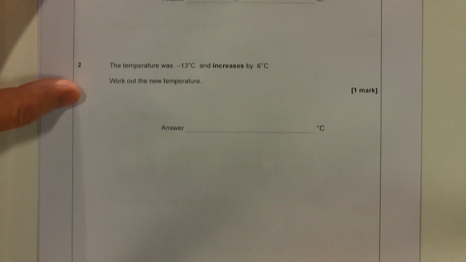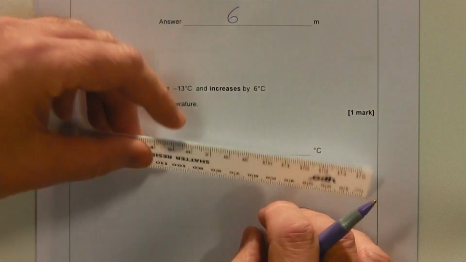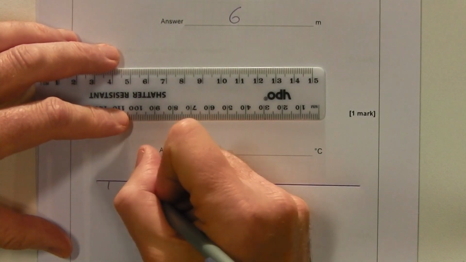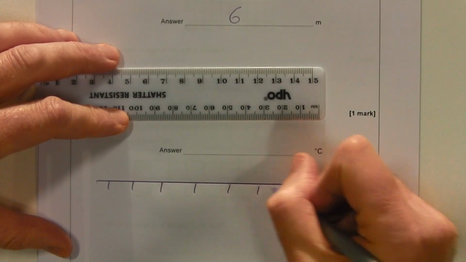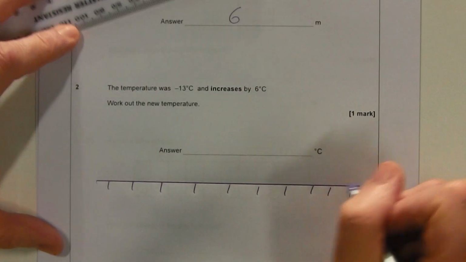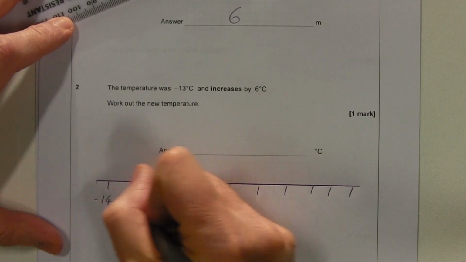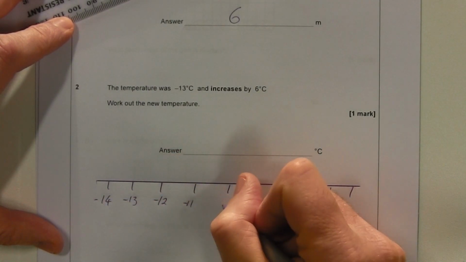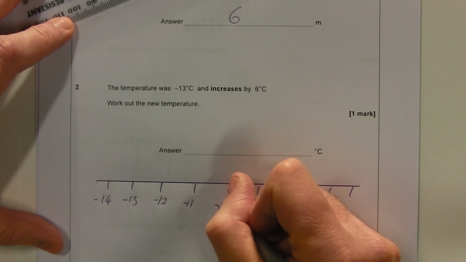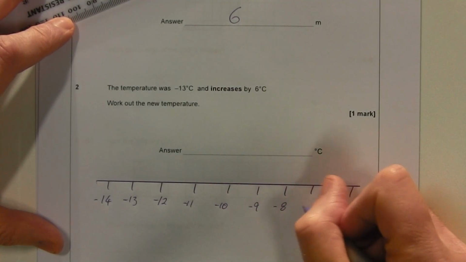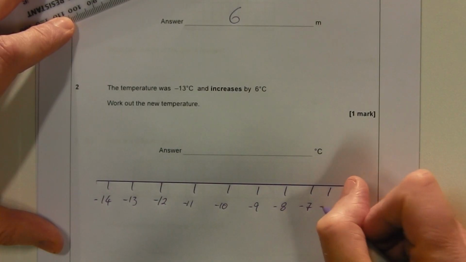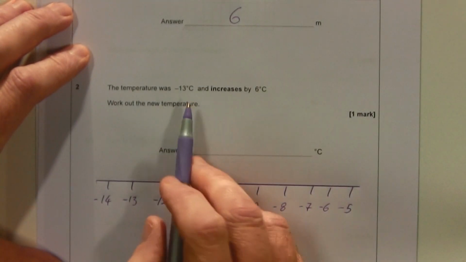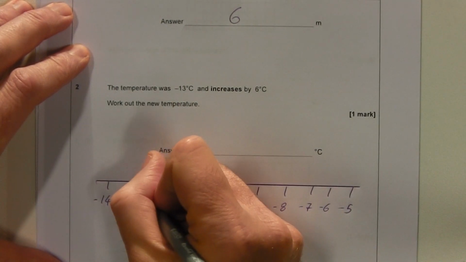Here we've got temperature, and a couple of different ways we can do it. And again, I'm going to explain it. I'm going to use a number line for this one. Okay, so I'm going to start at -14, -12, -11, and so on. Let me know if I've miscounted. Okay, so we're going to start at -13, so we're going to start here.